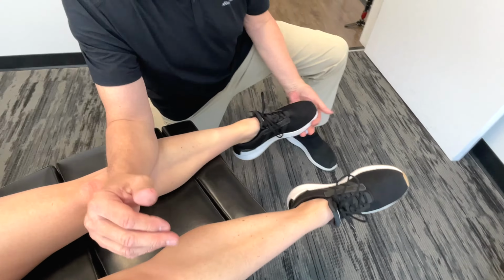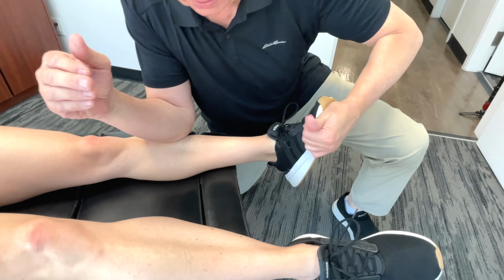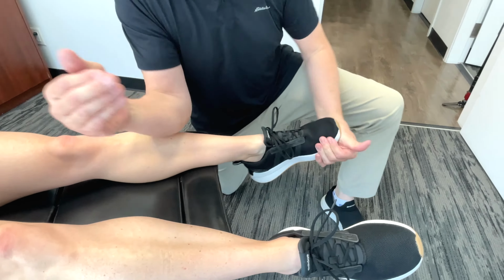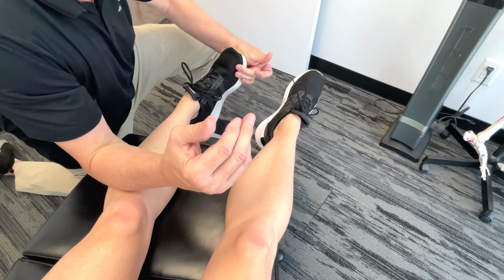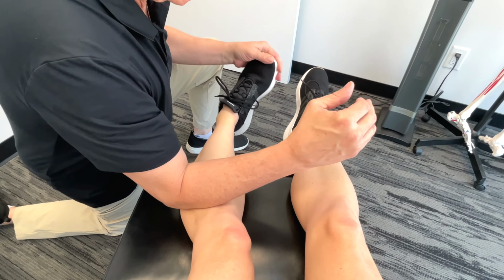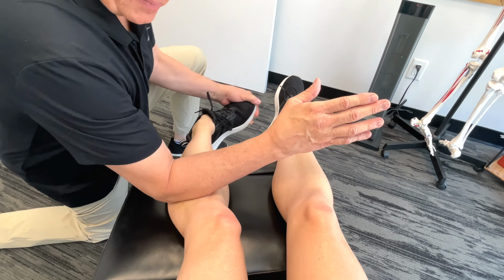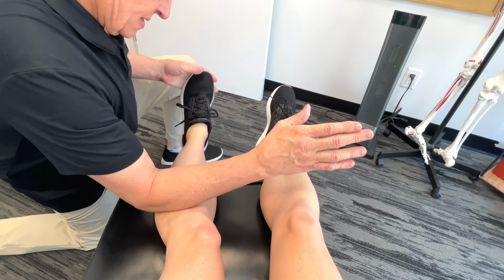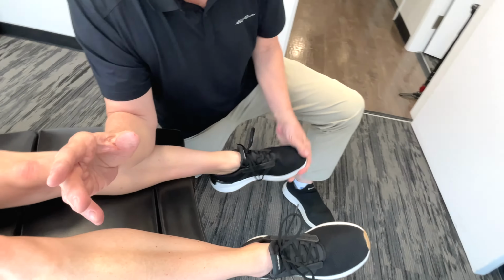Take us up here. So now I'm moving more lateral, getting onto the Peroneals longus and brevis. Now this is pretty cool because I can hold this here and then move this around here. Feel the difference in there? Okay, and here, and again.